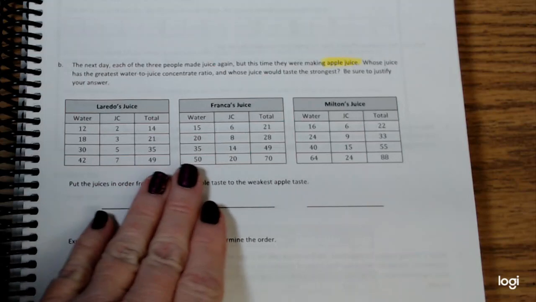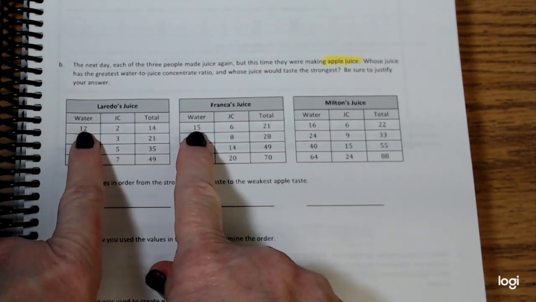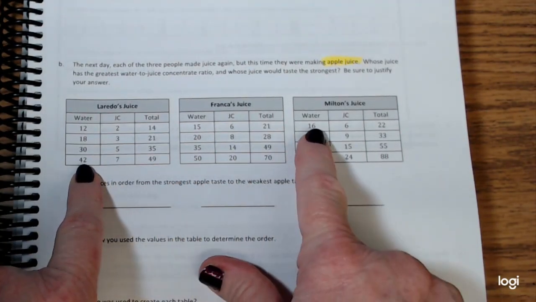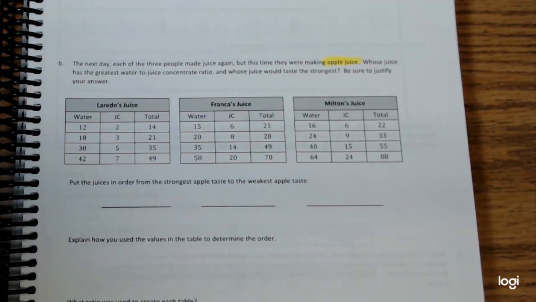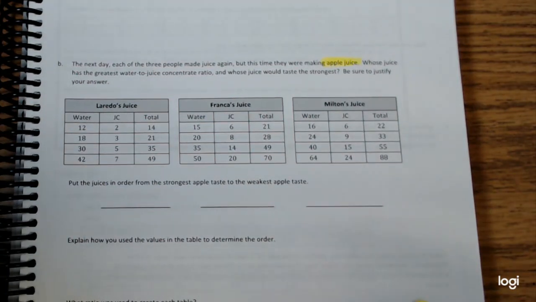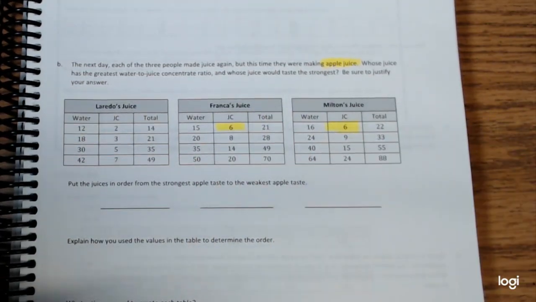Last week we highlighted some things where there were common numbers. See if you can find any common numbers here with our waters. I don't see any common numbers. I do see some common numbers with juice. So if you have a highlighter, go ahead and find those sixes.